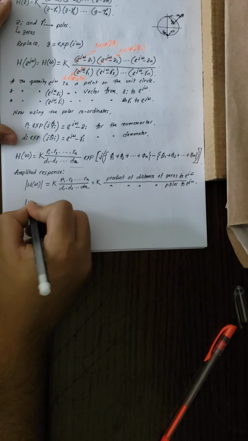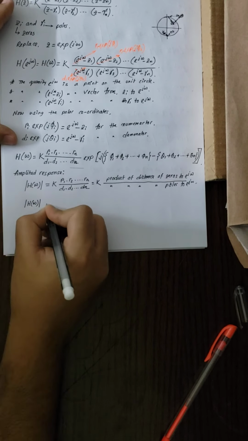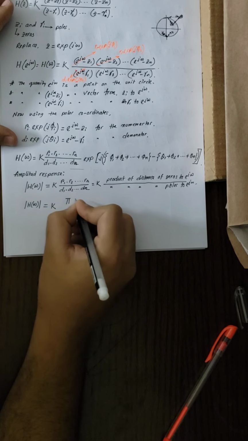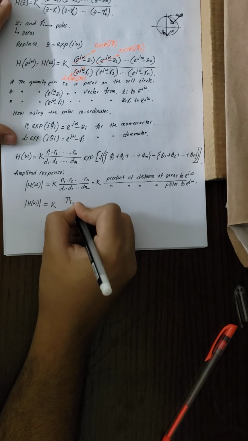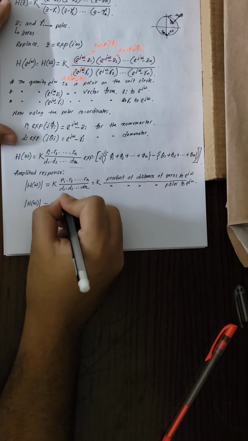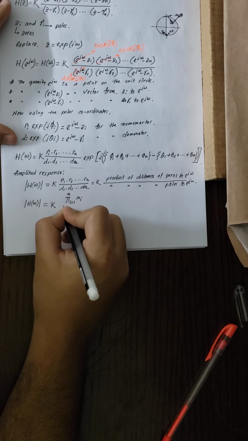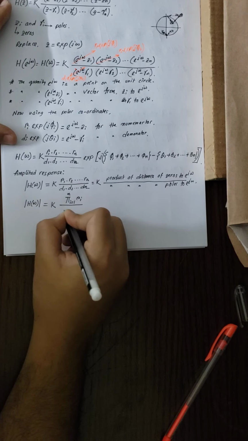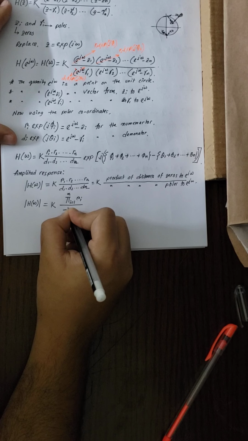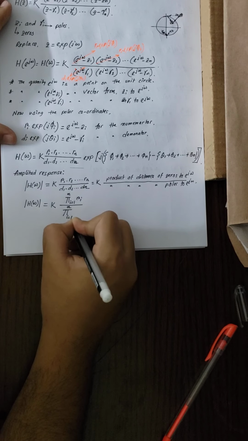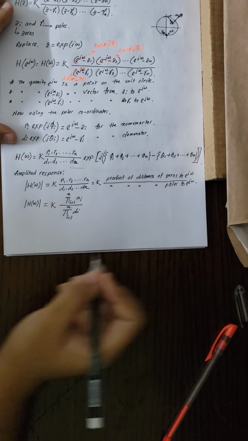Otherwise, h of omega can be written as k times capital pi, that is a running multiplication where i goes from 0 to n, Ri, divided by capital pi, that is the running multiplication where i goes from 1 to n, di.